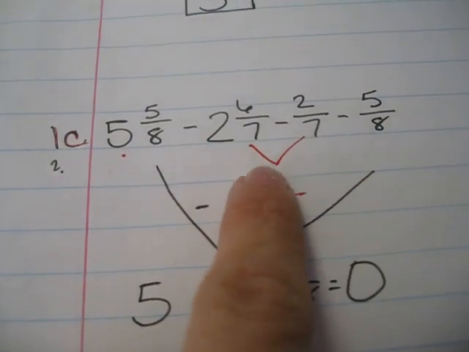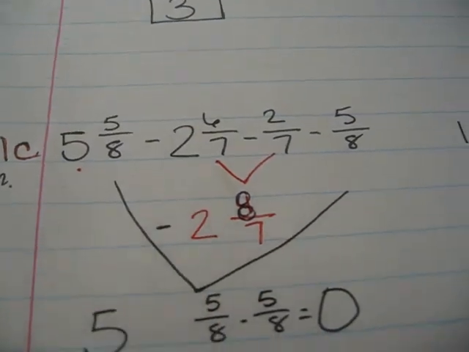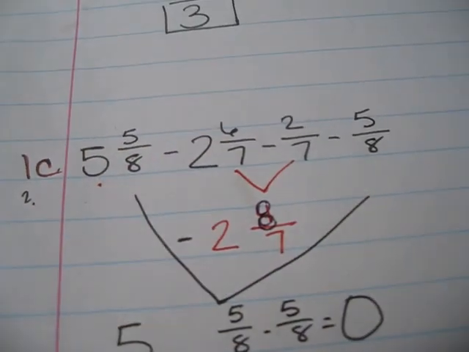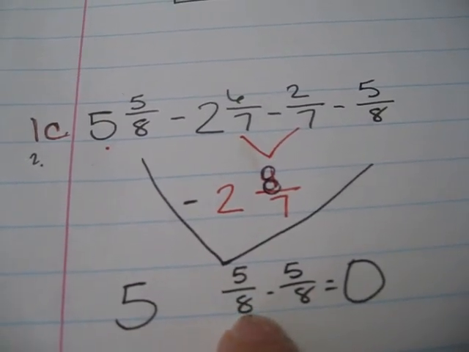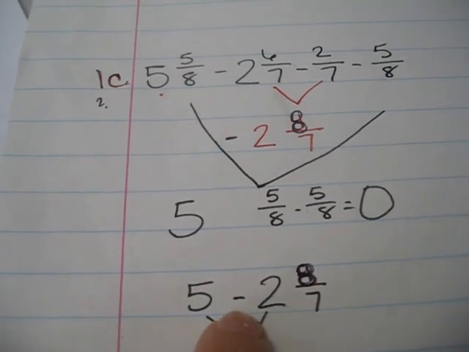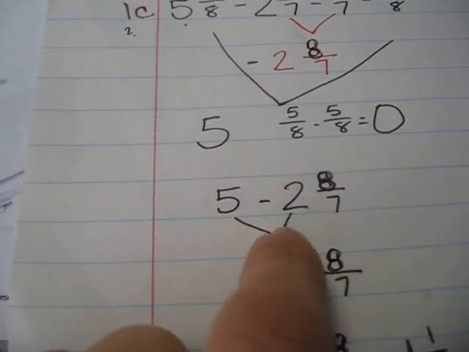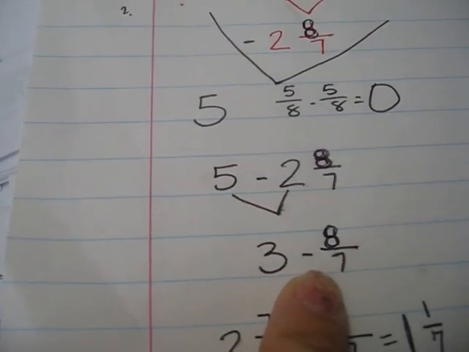I apologize, you need to add those up. So I would get 2 and 8/7. Okay, and then I would go ahead and subtract these, which is 5 and 5/8 minus 5/8, which gives me 0, so I'm left with 5. Now I have 5 minus 2 and 8/7. So I'm going to go ahead and subtract my whole number, so I have 3 minus 8/7.